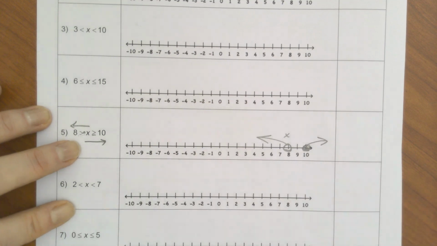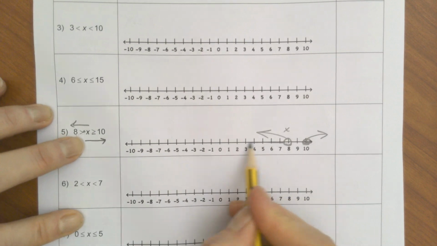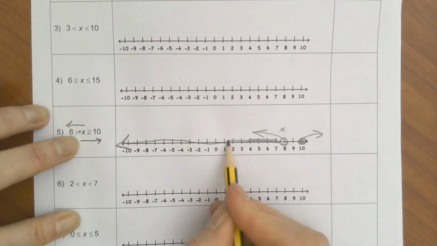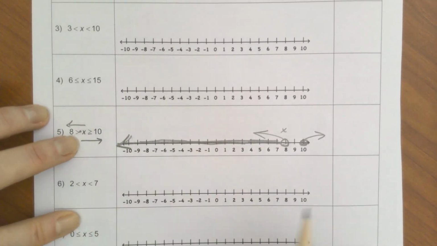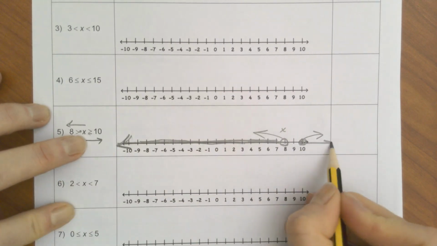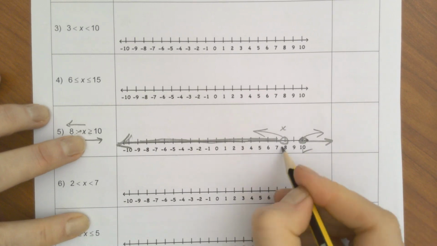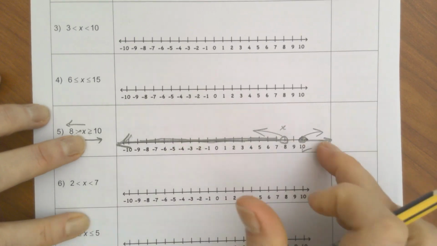So let's read that again. X has to be smaller than 8. So it's everything this way. Let's color that in. And then X has to be bigger than or equal to 10. So then it goes this way. But I color it in because we want 10. We don't want 8. Now we have 2 intervals.